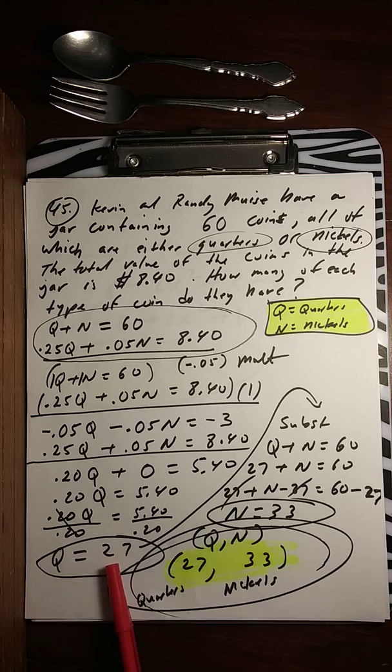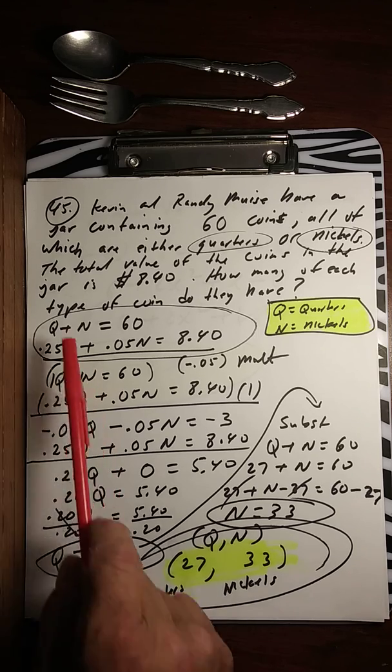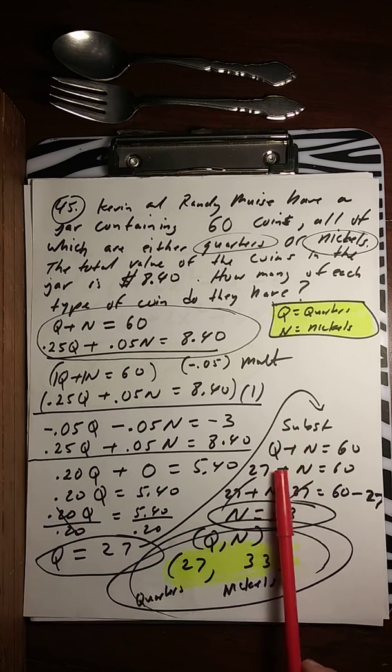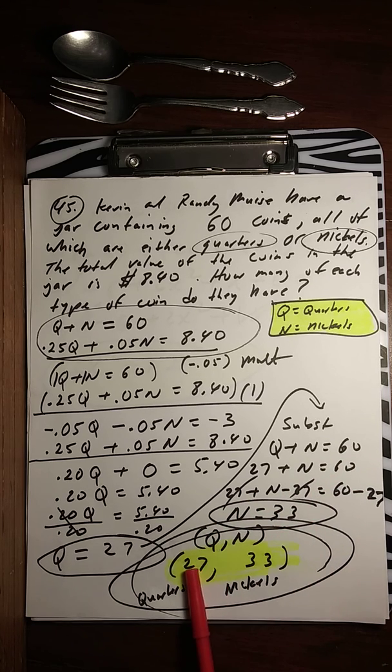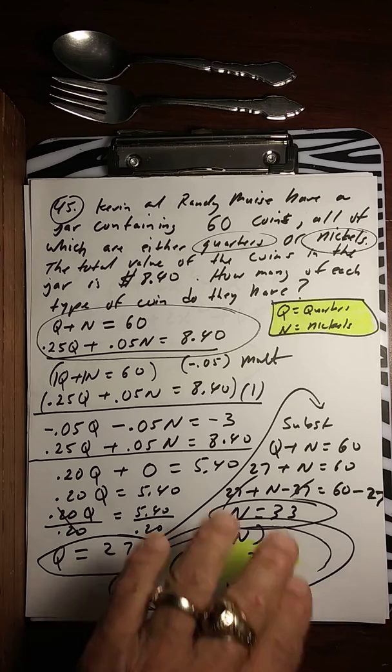So Q equals 27. Substitute back in here. So 27 plus n is this. Minus 27, minus 27. So n equals what? 33. Quarters, 27; nickels, 33.